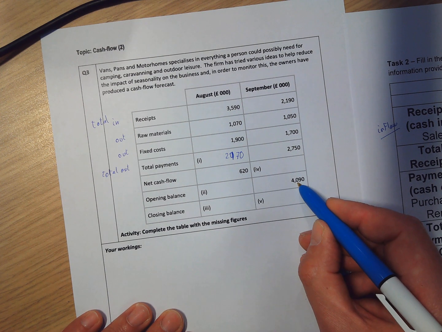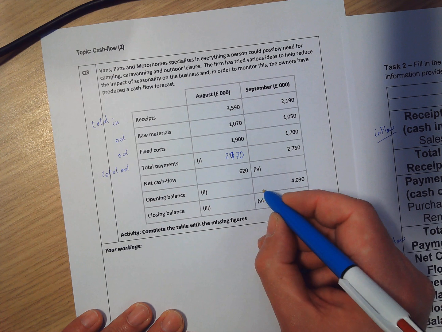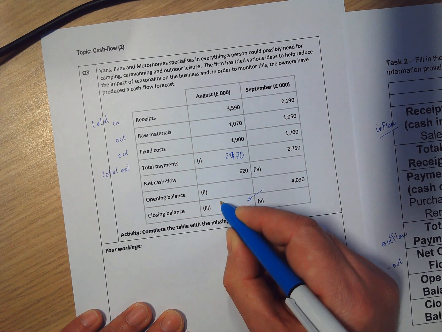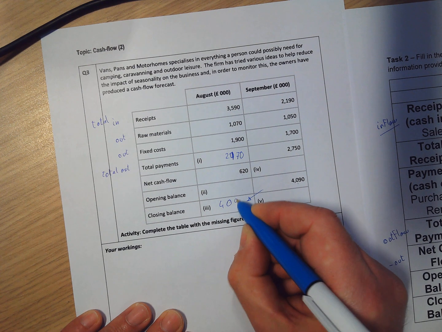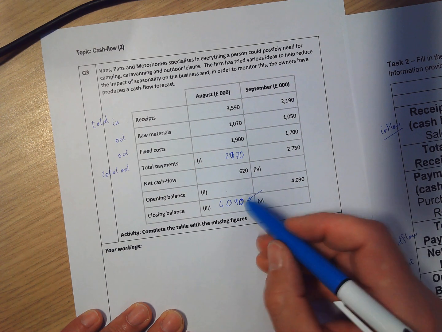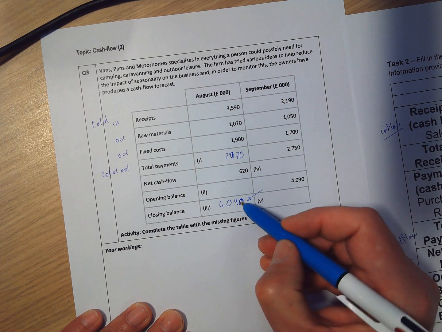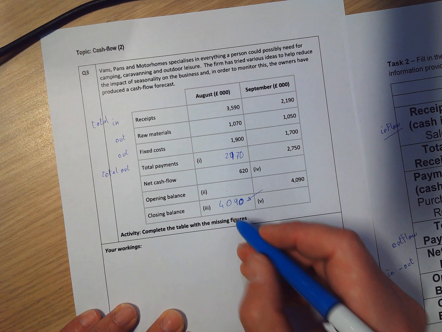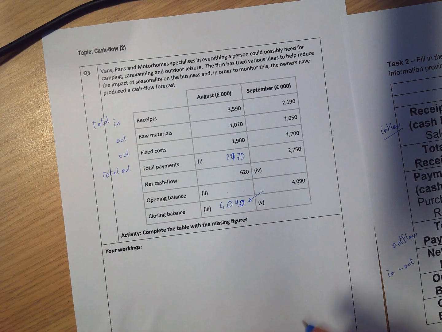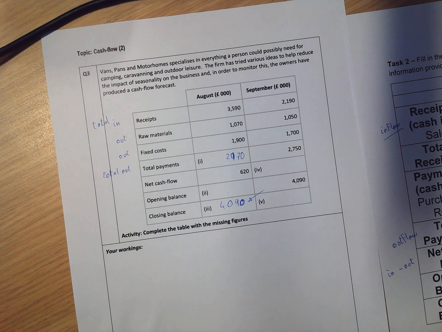They do give us the closing balance for September, which is the same amount of money as the closing balance for August. So here we've got 4,090. Now to calculate the opening balance, we need to take away 620 from 4,090. So when we do this, why do we need to do this?